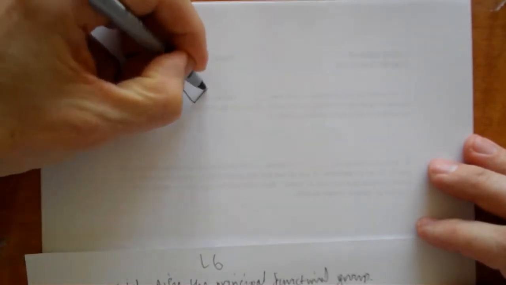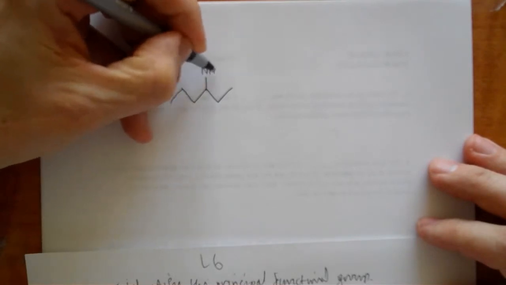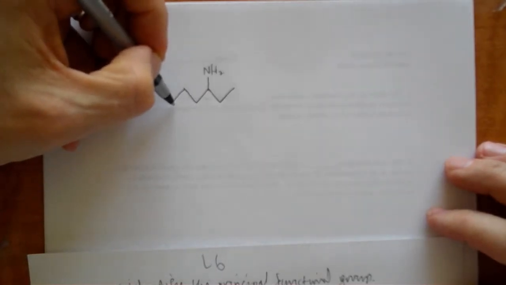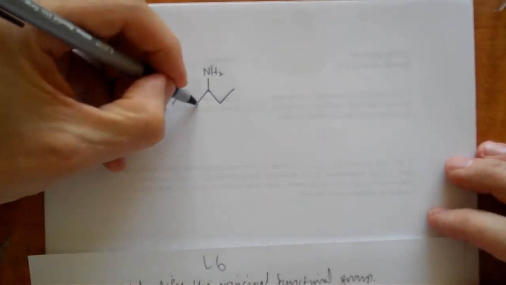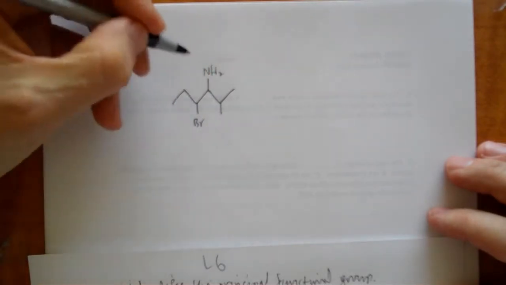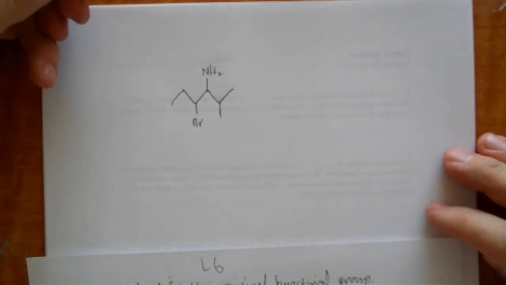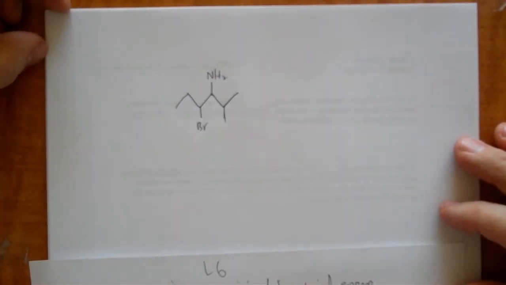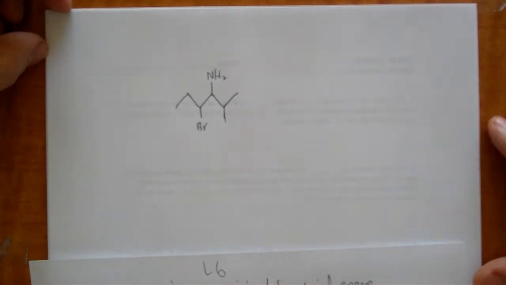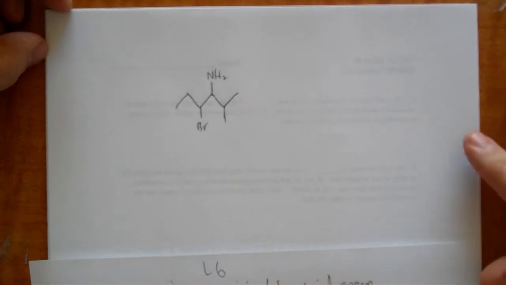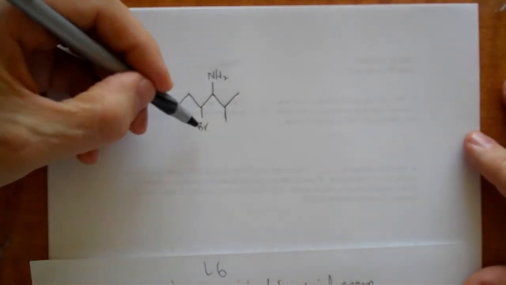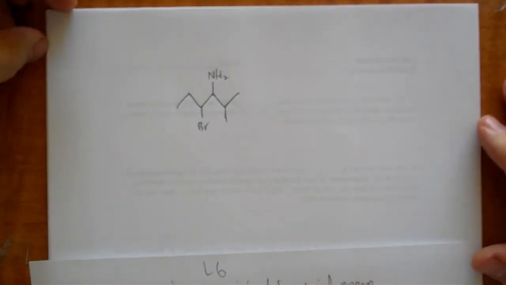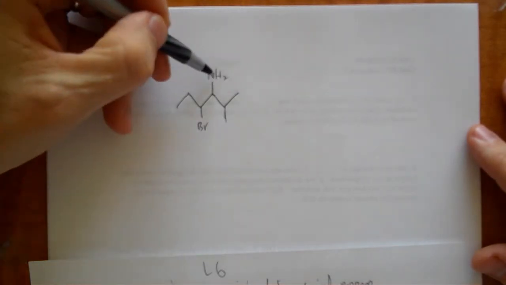1, 2, 3, 4, 5, 6. Okay. The longest carbon chain with the principal functional group in it is 1, 2, 3, 4, 5, 6. Okay, so I've got a couple substituents. The principal functional group, a good rule of thumb, it's always the last one that we did, because we're going to do these in order of their principalness. And so the amine is of higher priority than the bromine. There are exceptions to the principalness, I guess, but it turns out the principal functional group here is the amine.